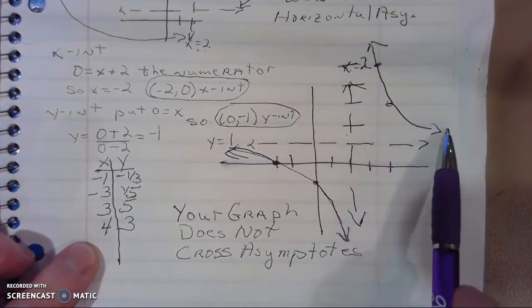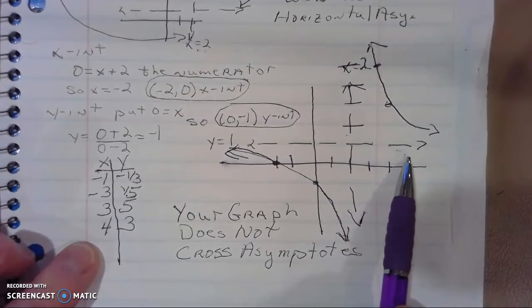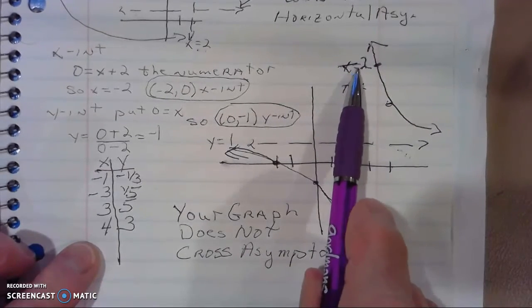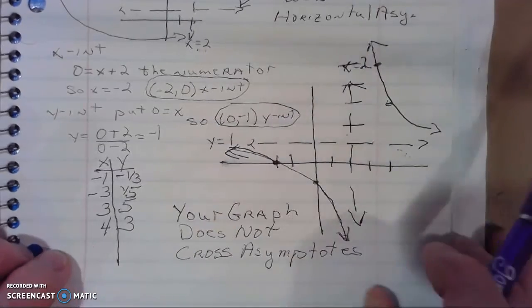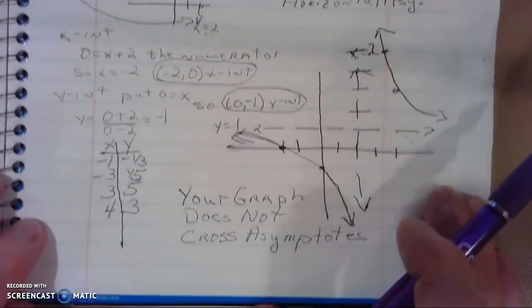So I have this part of my graph here, meaning to the right it goes along the horizontal asymptote, and right next to the vertical asymptote it's going towards infinity. This is what a rational expression graph looks like.